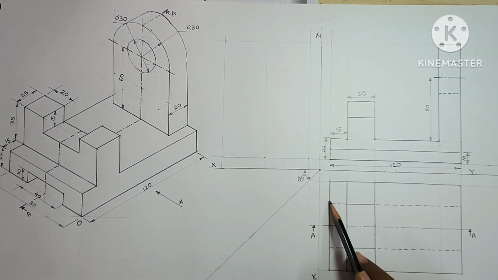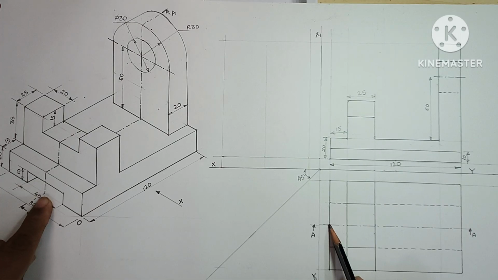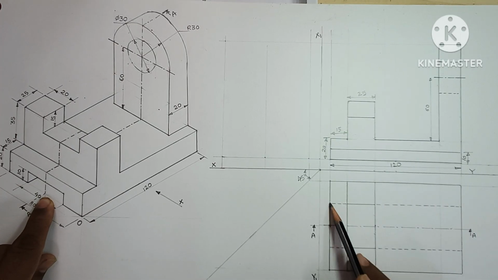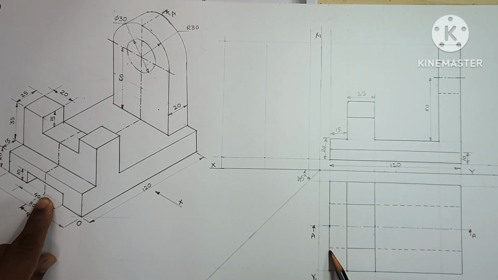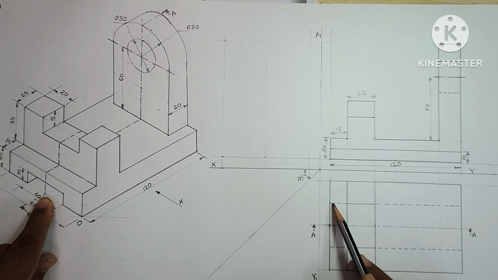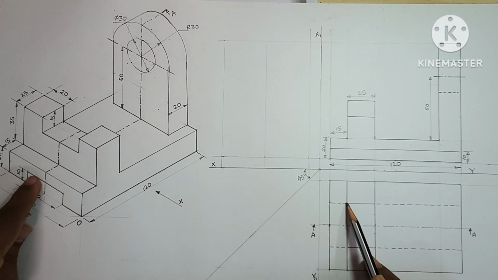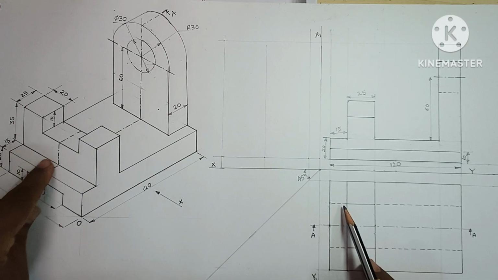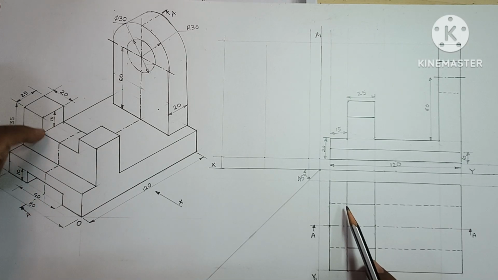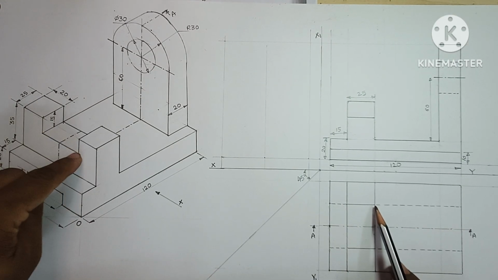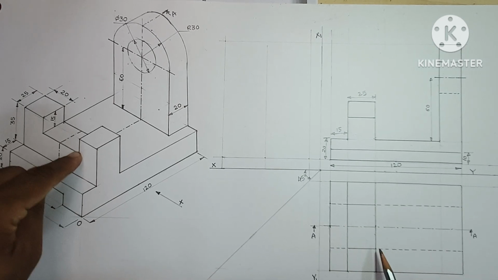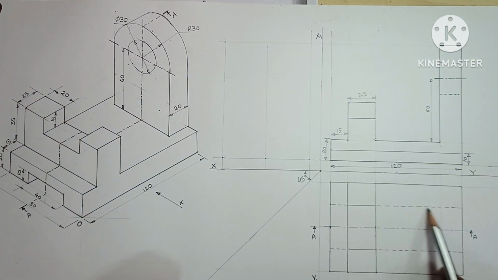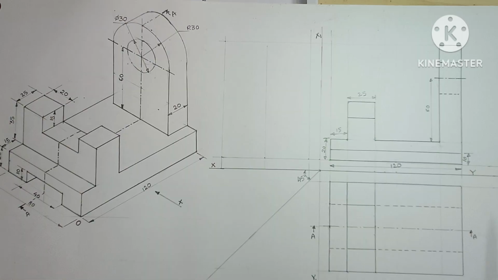See how I have taken this portion from this center point. This distance is 40, 20 millimeters here, 20 millimeters here. Then I have drawn the slot, that is the hidden line or dotted line, and again this portion is continuous line. This portion is continuous line, and throughout this there is a dotted line.